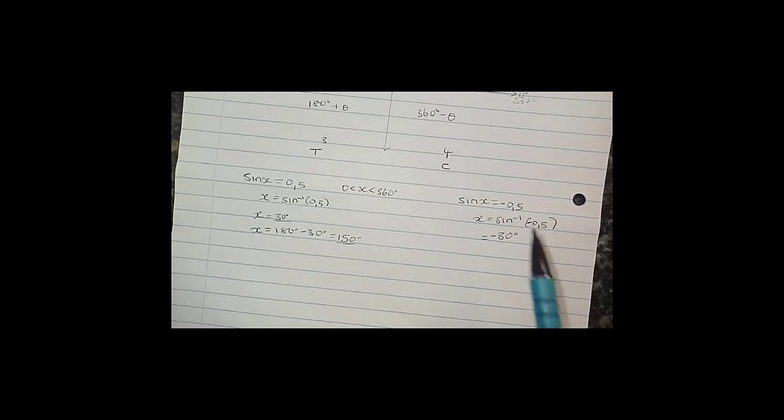Let's put the negative just to show you the purpose of the negative sign. So shift sine of negative 0,5 and our answer is negative 30 degrees. As you can see, this negative does not change the size of the reference angle, but it changes the quadrants where we'll be looking for our angle.